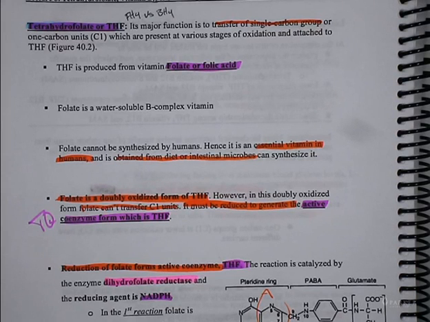THF is produced from the vitamin folate or folic acid. Please know that. That is the intermediate before we get tetrahydrofolate. That is the inactive form. As we get into vitamins, you're going to learn about the active form and the inactive form. Folic acid or folate is the precursor, or the inactive form. And when we get it to tetrahydrofolate, it's the active form.